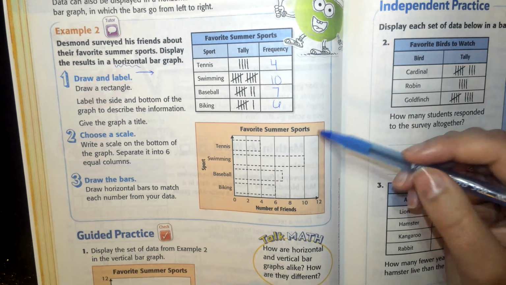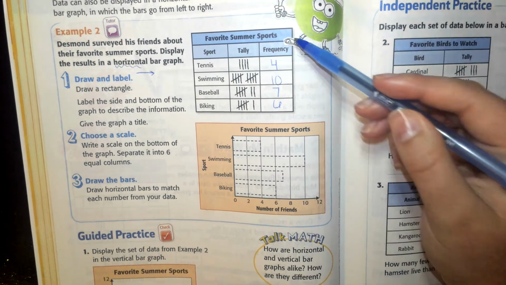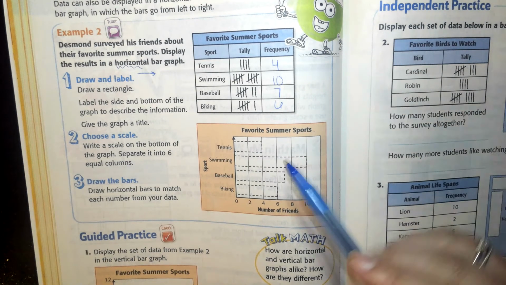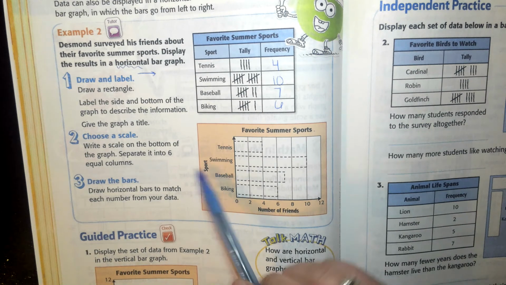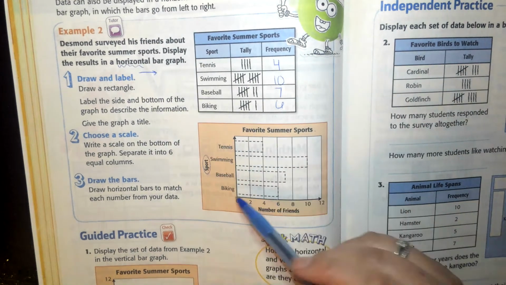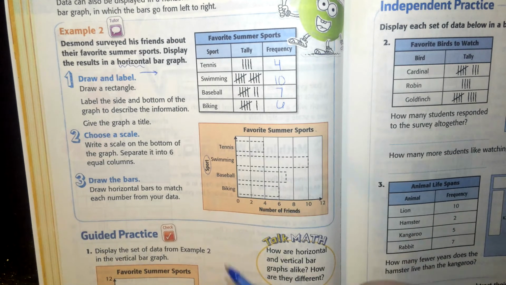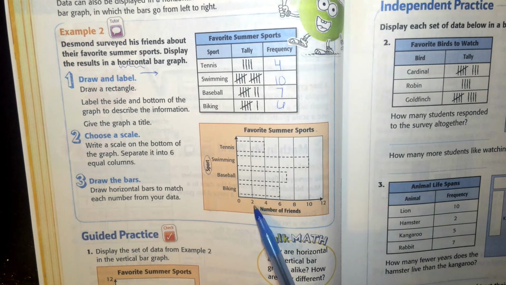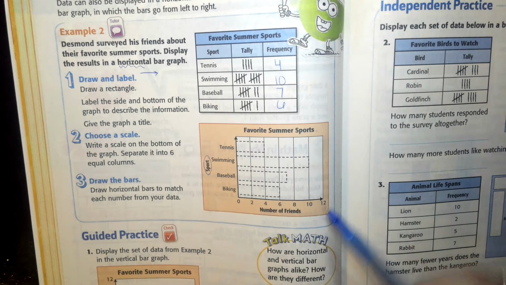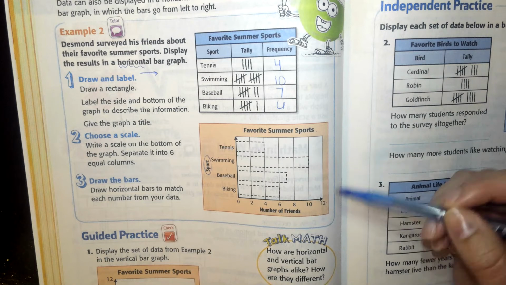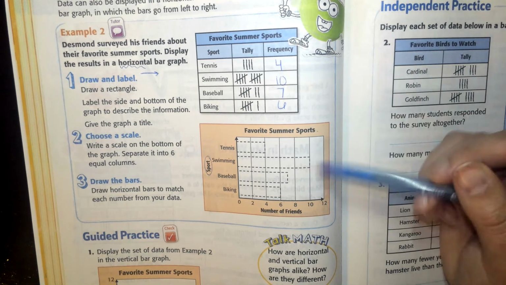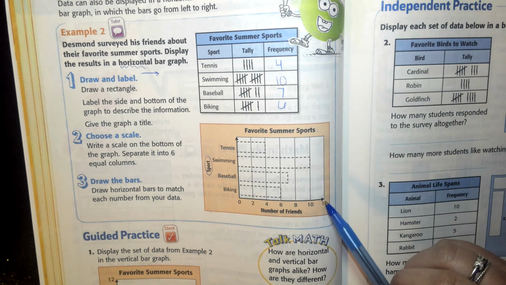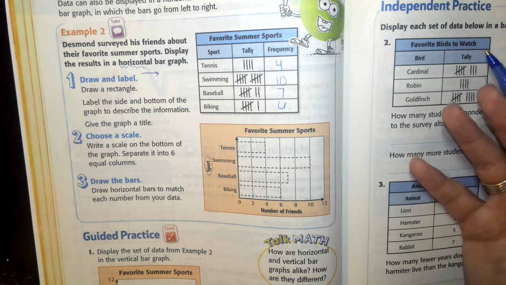Now again, our book has already titled it for us. It shows the same title as my tally chart in my bar graph. They have labeled the things that I'm talking about. I'm talking about the sports, so I've listed the sports up the side here. And then the number of friends is what I was tally marking. So again, they skip counted by 2s here for us. And we went all the way up to 12 because my largest number is 10. I always want to make sure that my bar graph goes at least one skip count further than my biggest number, just to show it on here.